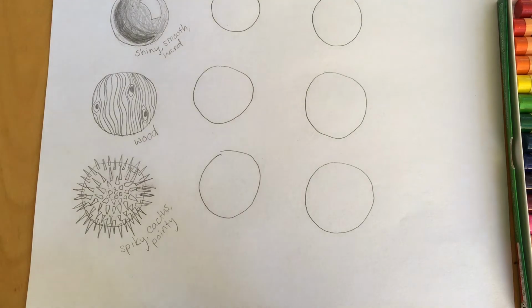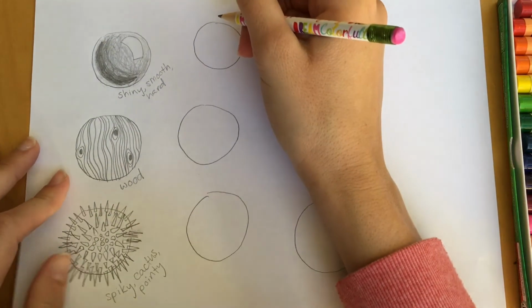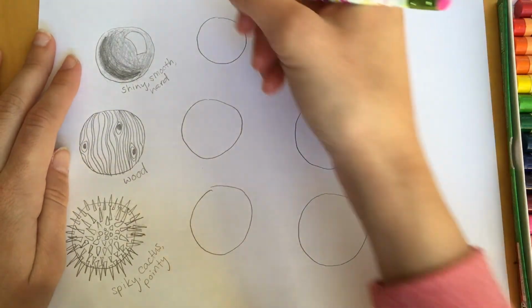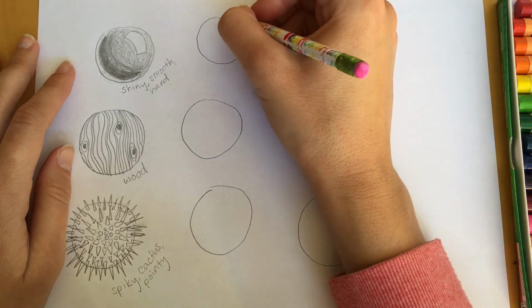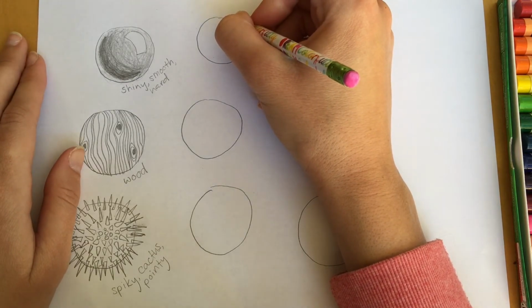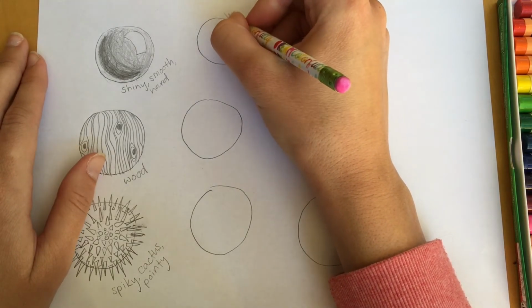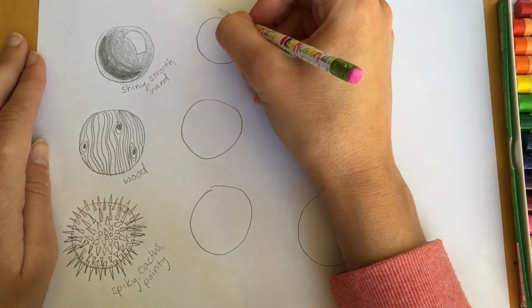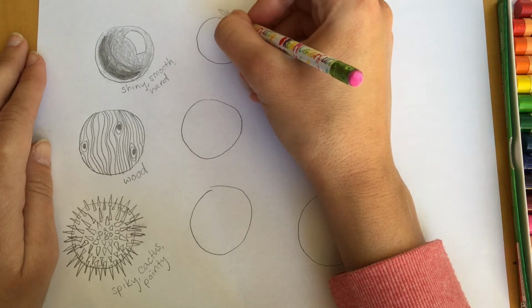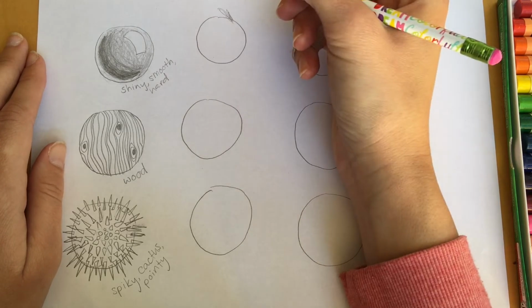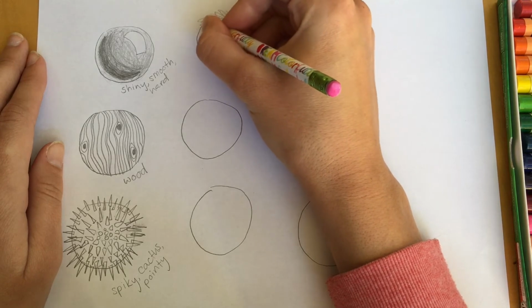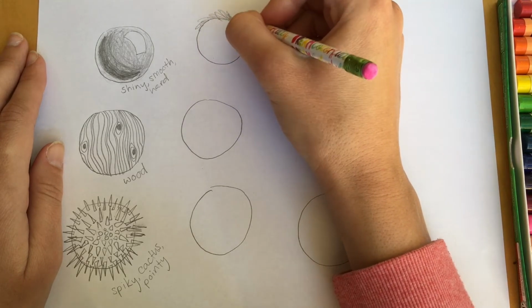Next, I'm going to move on to, how about furry? Let's make a fluffy ball up here. If I think about my dog's fur, it kind of goes in mostly the same direction, but a little bit different directions, and it's very light, so I'm probably not going to press super hard when I'm doing this, and I'm probably going to create a lot of lines because she has a lot of fur. So imagine something furry when you're working on this.